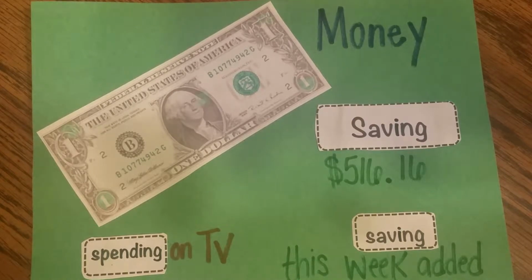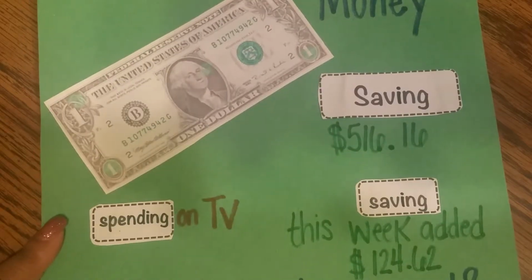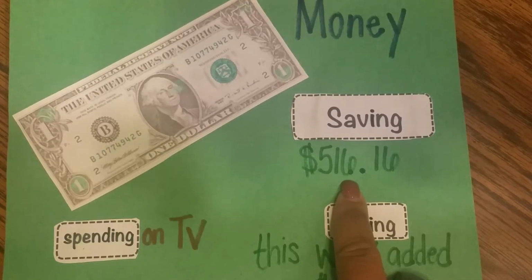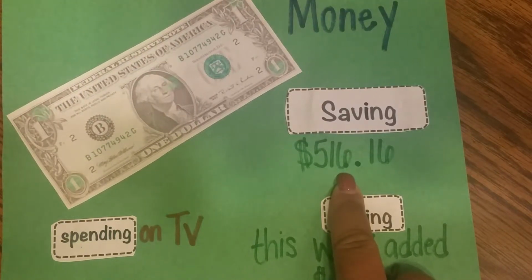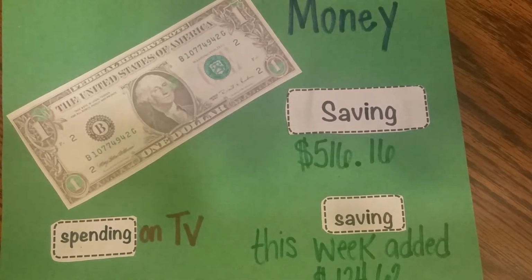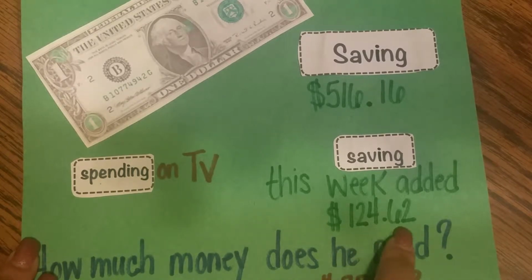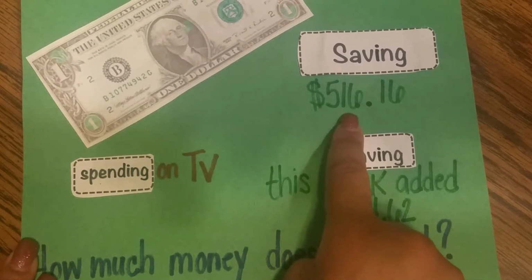Let's say, for instance, Aaron wants to buy a television. So he's been saving his money, and right now in his savings account, he has $516.16. This week, he's getting some more money from a job that he's probably doing. Let's say he's creating some t-shirts. So he's about to come into some money, and he's going to add $124.62 to his savings account.